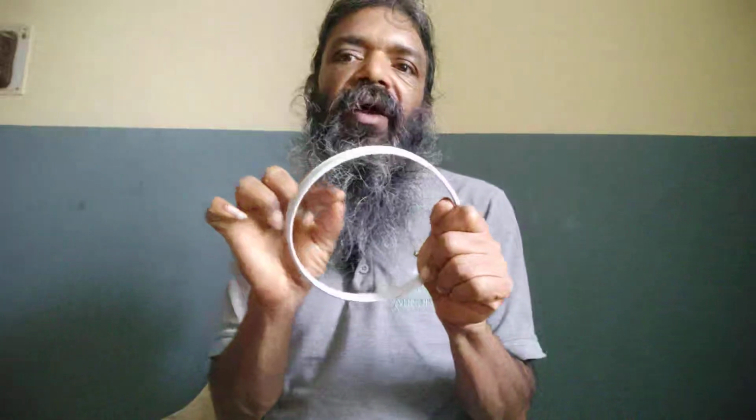What is the strength of the vector? X component square plus y component square, root. So x square plus a square minus x square, root, equal to a. So the magnitude of this vector is the radius a, whereas the direction of the vector is, this is what the direction is.